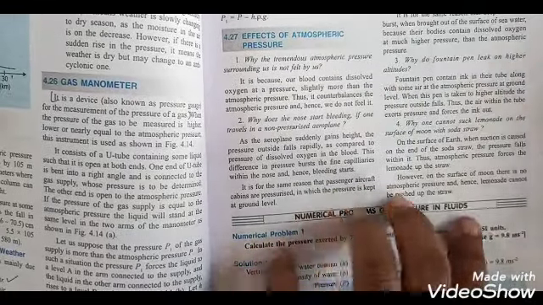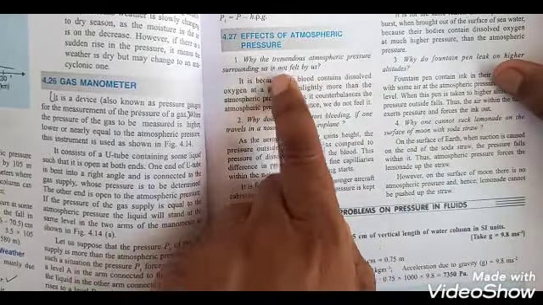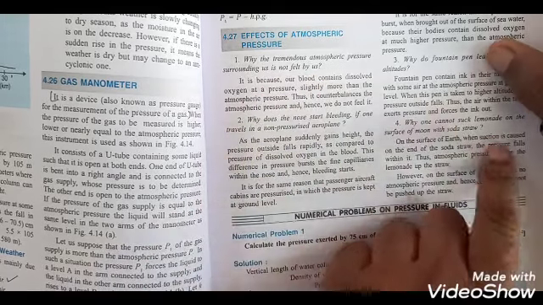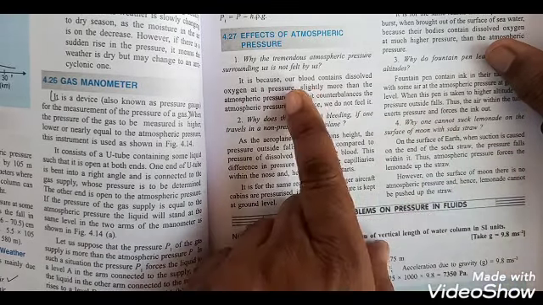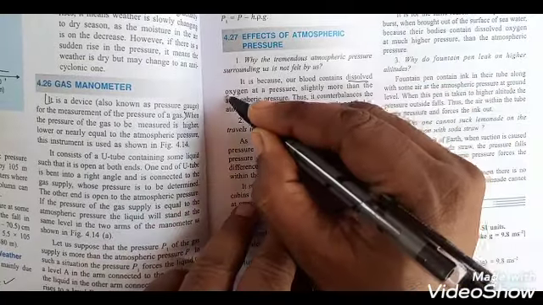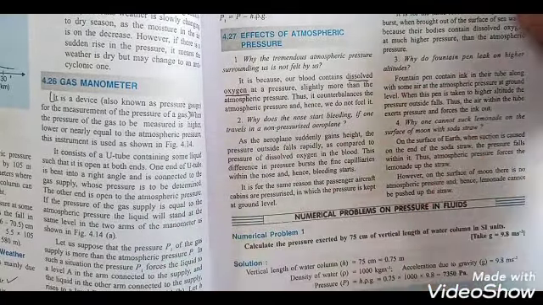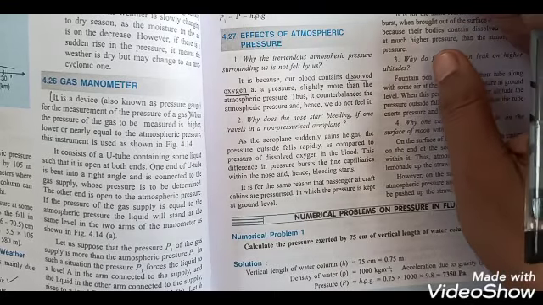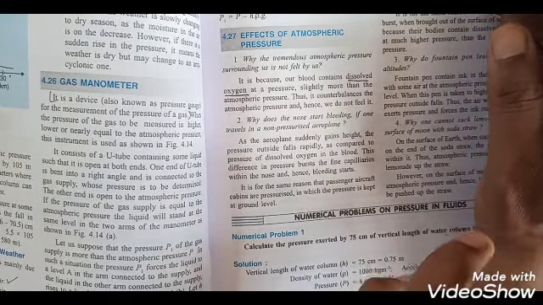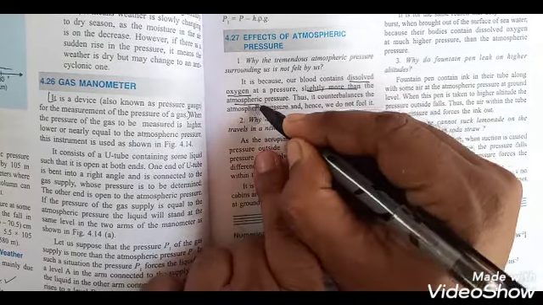Effects of atmospheric pressure. First is, why is the tremendous atmospheric pressure surrounding us not felt by us? It is because our blood has dissolved oxygen in it. When we respire, the oxygen dissolves in blood in our lungs. And that oxygen has a pressure slightly more than atmospheric pressure.